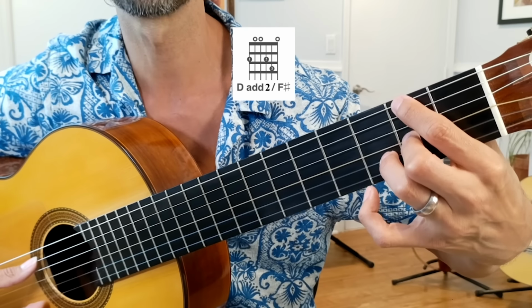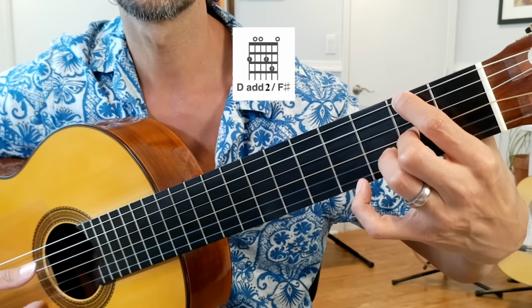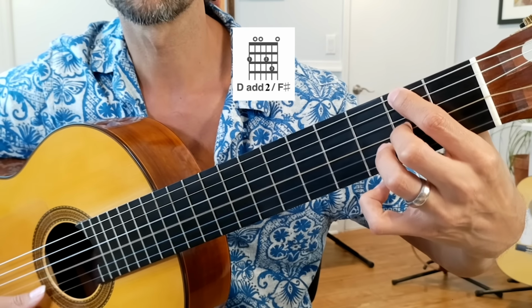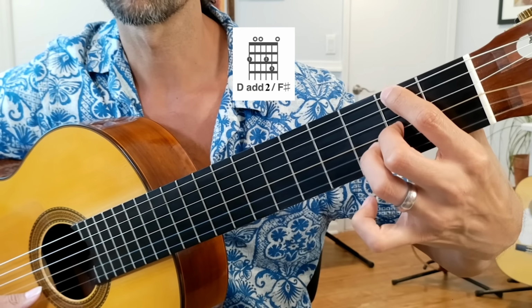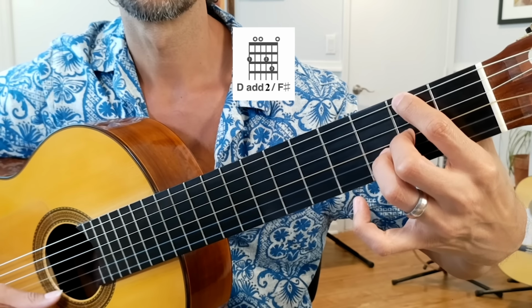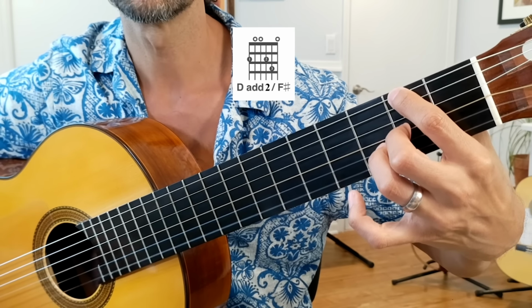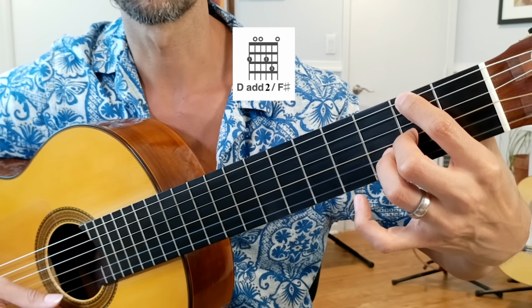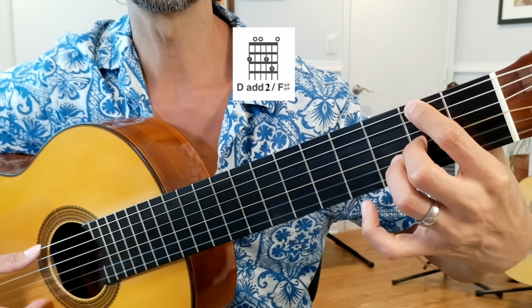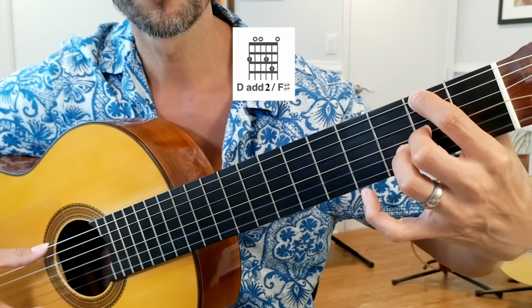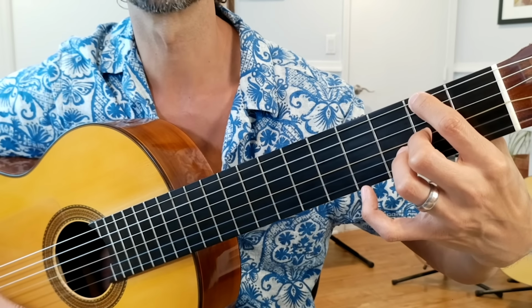So I'm going to go F sharp here, open A, open D, second finger on A again, third finger on D, and my open string, that's going to be my 2, my add 2, or the E. Okay, so this is D add 2 over F sharp. Really nice, beautiful open chord.